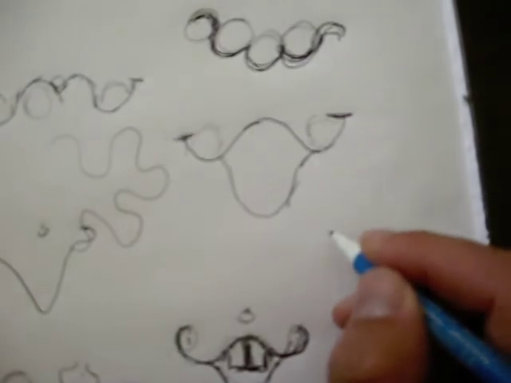Outside circle, inside circle, like this. Ooh, one more inside. Here we go. One more inside circle right there. There. So it looks about like that. I think babies have that a lot of times.